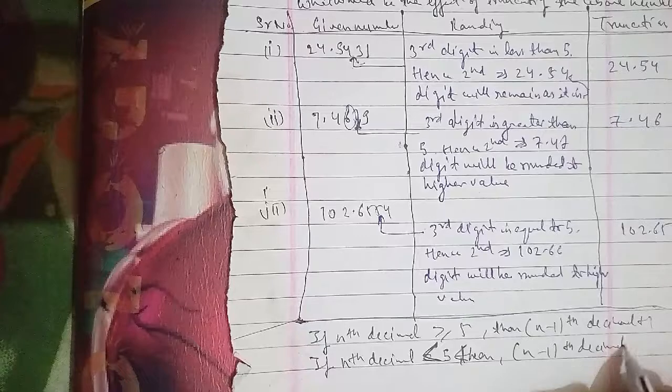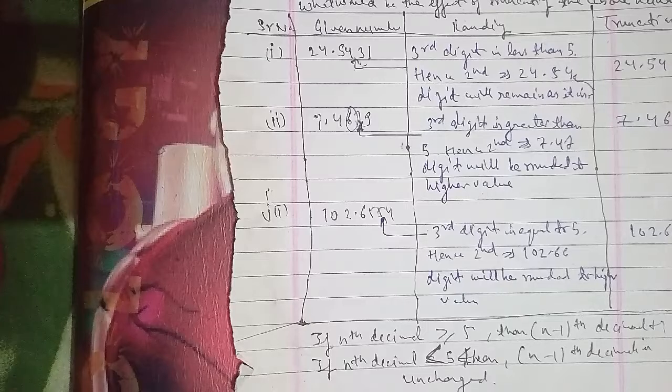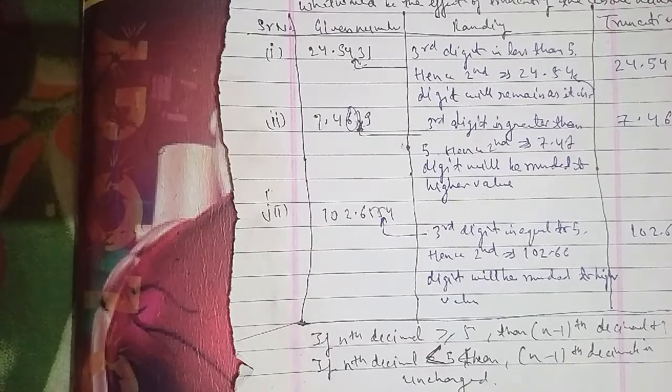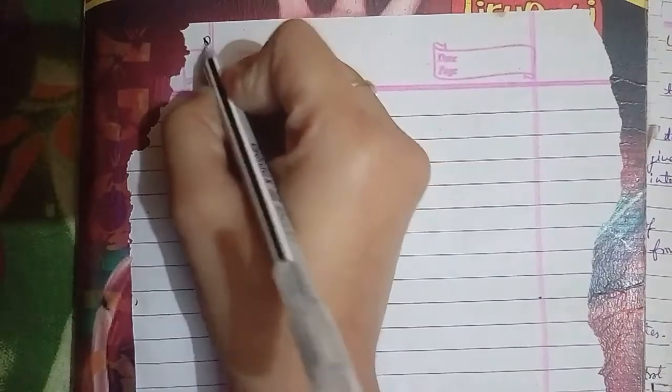For error, the formula is: error equals true or actual value minus approximate value, where this error is also called the true error.